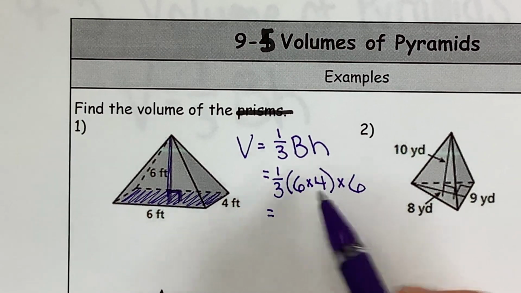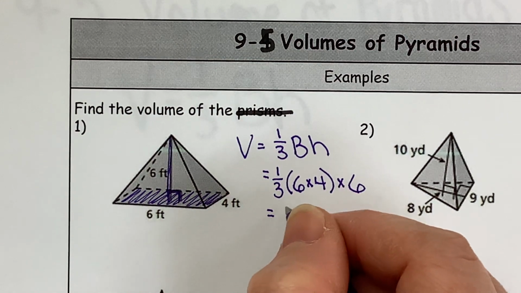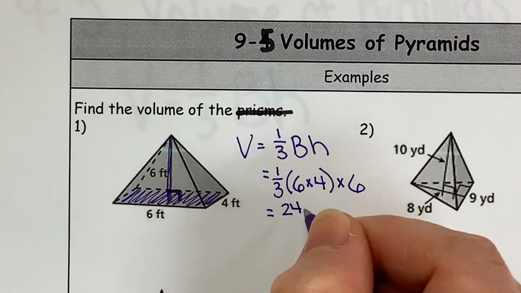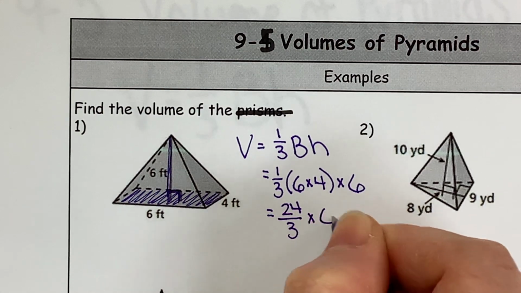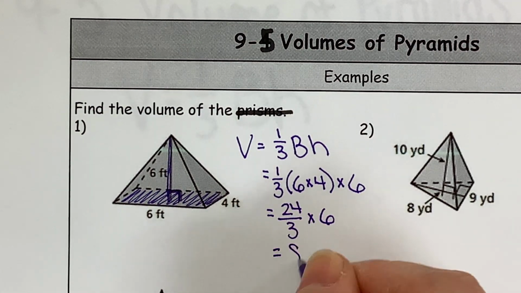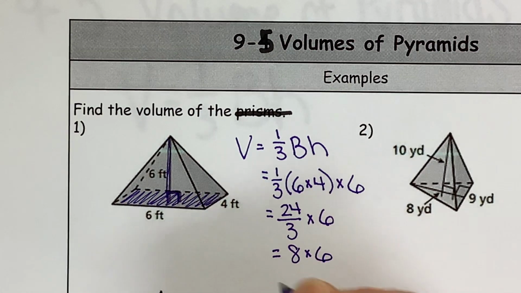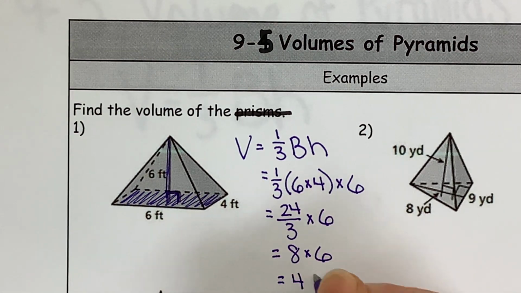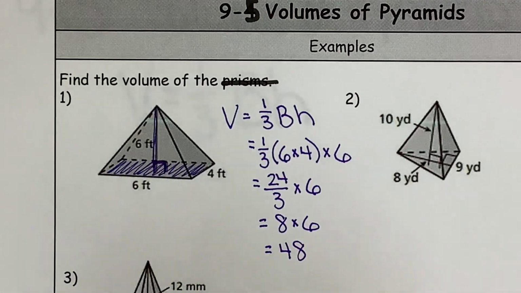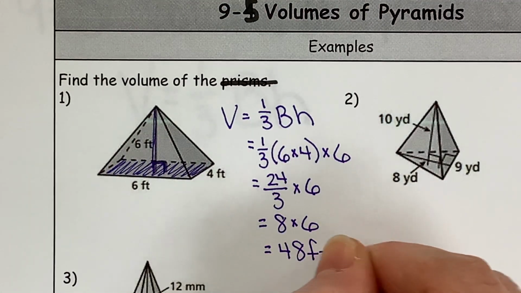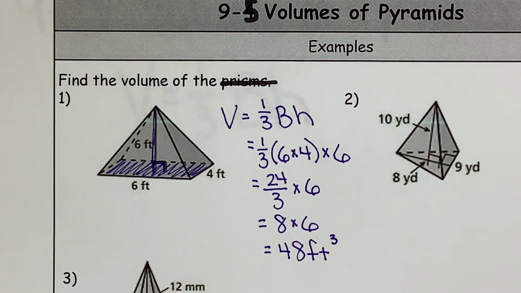But then 24 times 1/3, or divided by 3, that gives me 8. And then 8 times 6 is 48. Again, we've done feet times feet times feet, so this is going to be feet cubed.